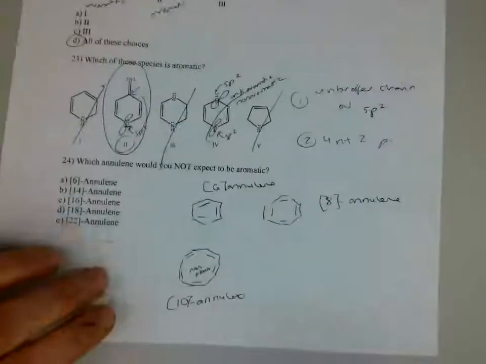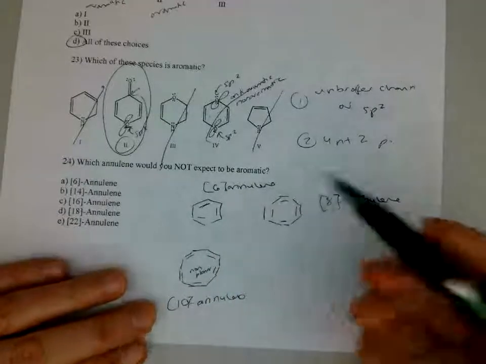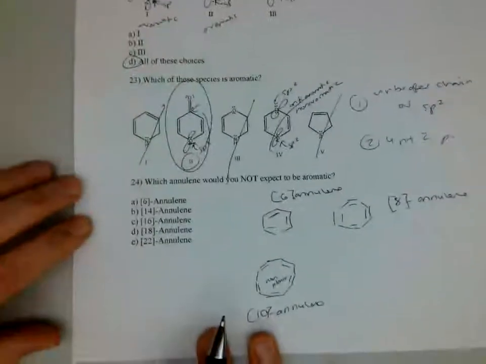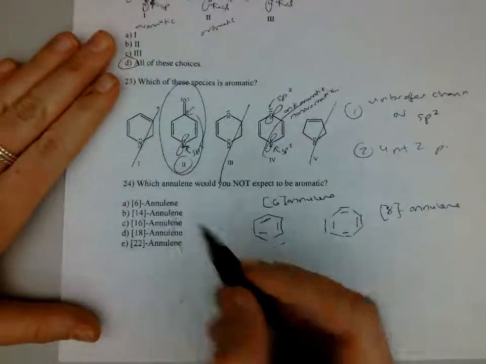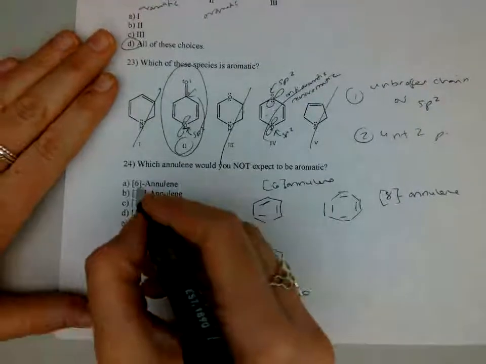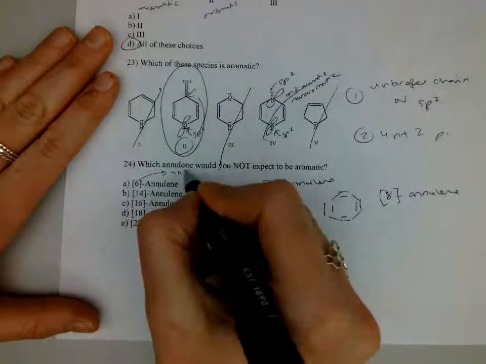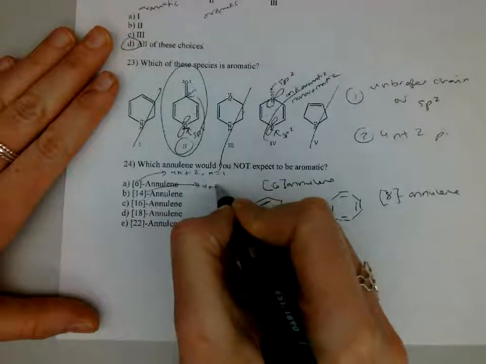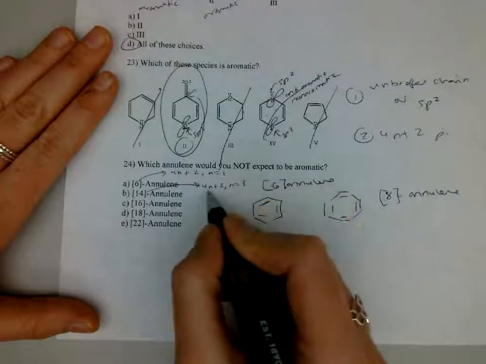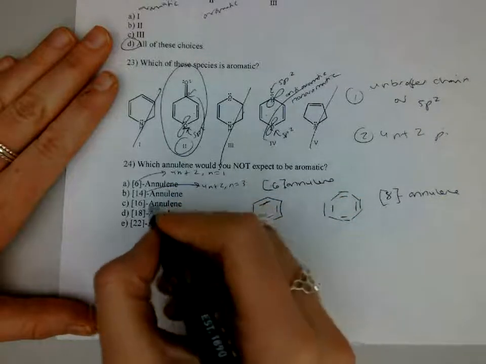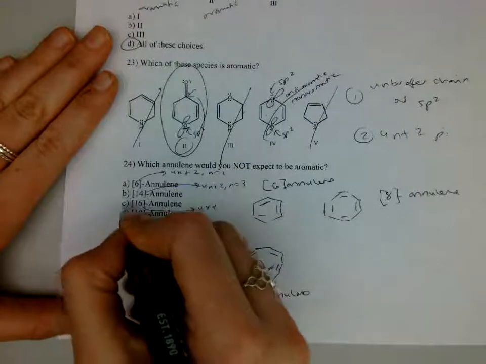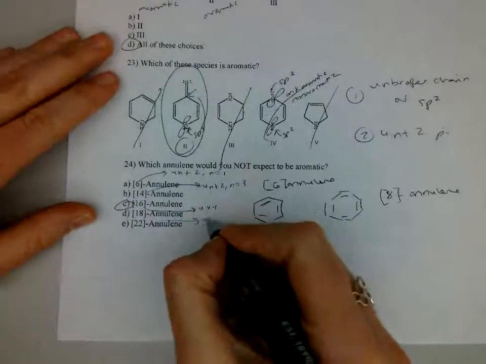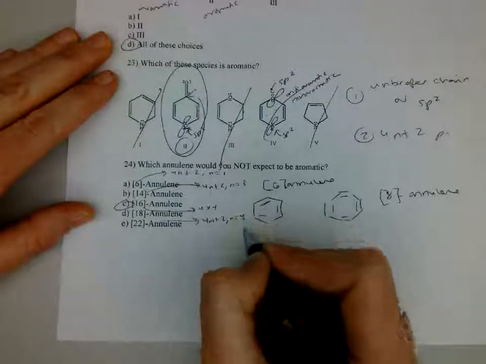So what's convenient about these annulenes is it has a number of pi electrons in brackets, and then annulene means ring with alternating double bonds, basically. So what you're looking for is 4n plus 2 pi electrons. So luckily they don't have 10-annulene on there for you because it's an exception. But 6 is 4n plus 2 pi, where n equals 1. 14 is 4n plus 2 pi, where n equals 3, because 4 times 3 is 12, plus 2 is 14. 16 is 4 times 4, so that's 4n, so I would expect that to be anti-aromatic. 18 is 4n plus 2, where n equals 4.